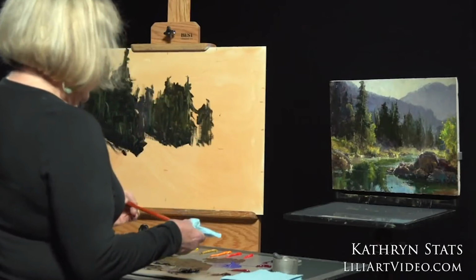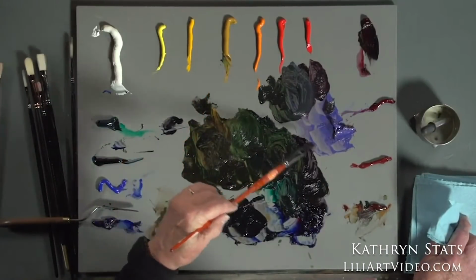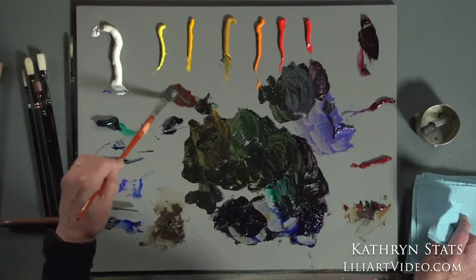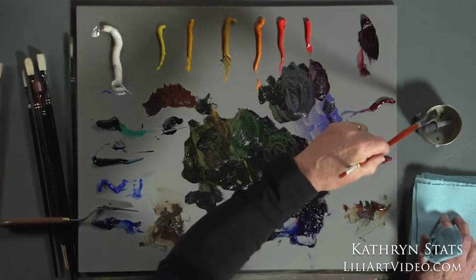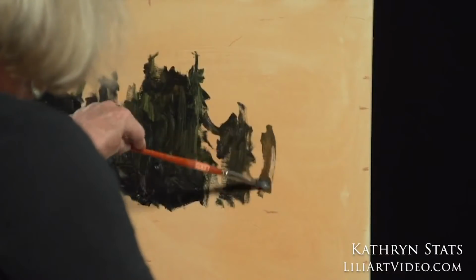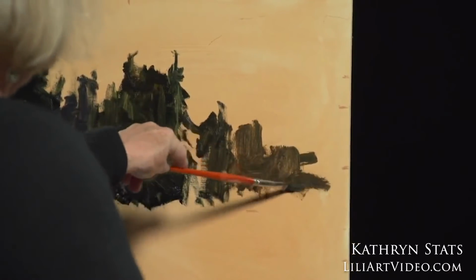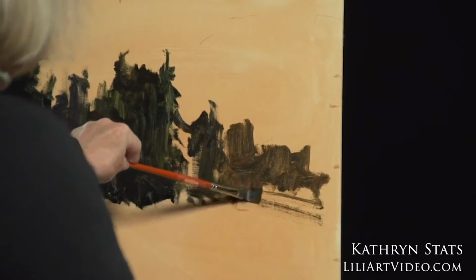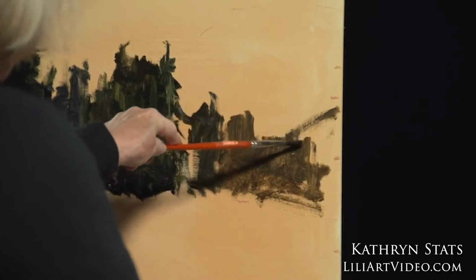Okay, back to these little more distant guys. I wonder if I do some of this. That's a good idea for some thin painting. It will tend to dry so that I can put the other cooler colors over it. I'm going to bring something back down in here.